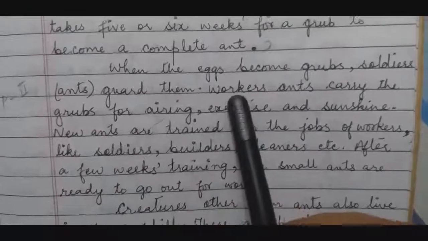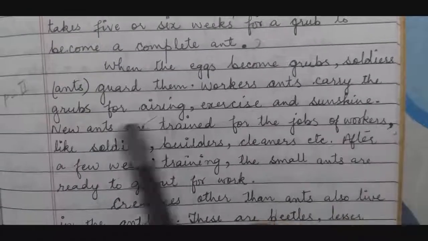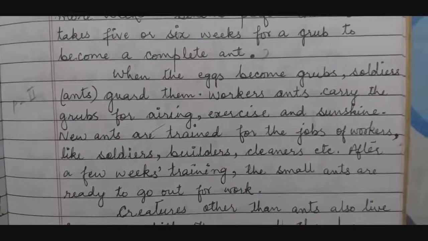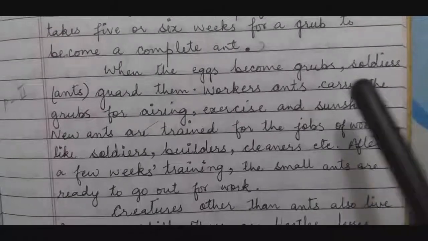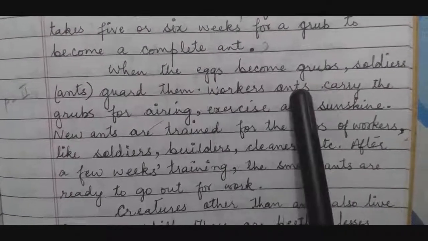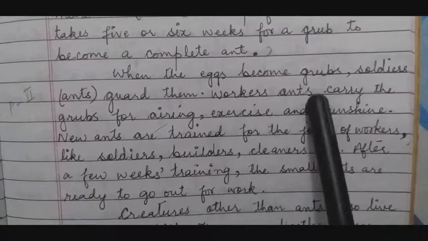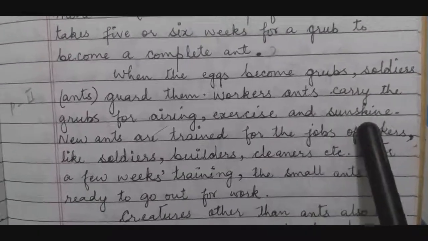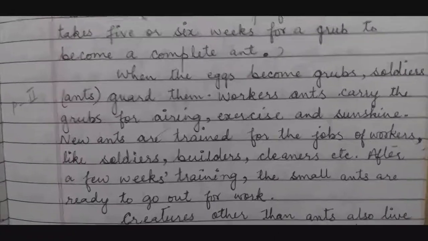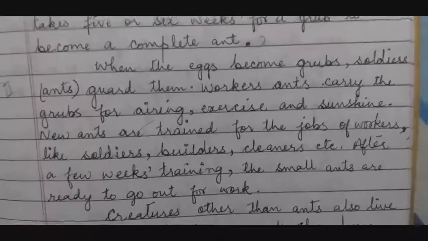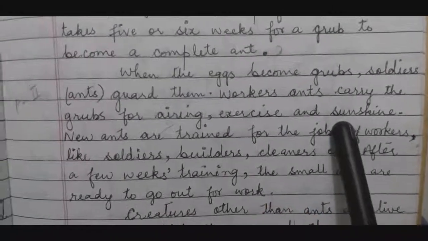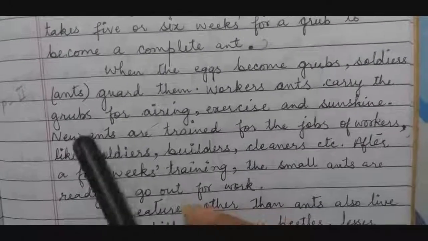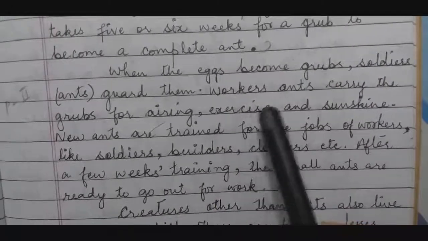Clear? Now worker ants carry the grubs for airing, exercise and sunshine. Just like us, the ants have many works to perform. So ants even have worker ants, and the function of these worker ants is to carry grubs for airing, exercise and sunshine, just like our mothers do. Our mothers used to carry small babies for airing and sunshine. Yes or no? We even teach them how to do exercise. In the same way, the worker ants carry these grubs for airing, sunshine and exercise.